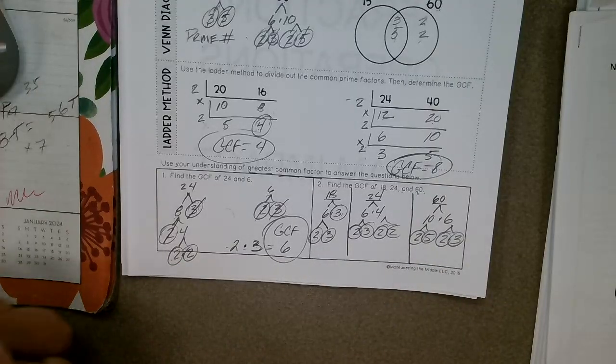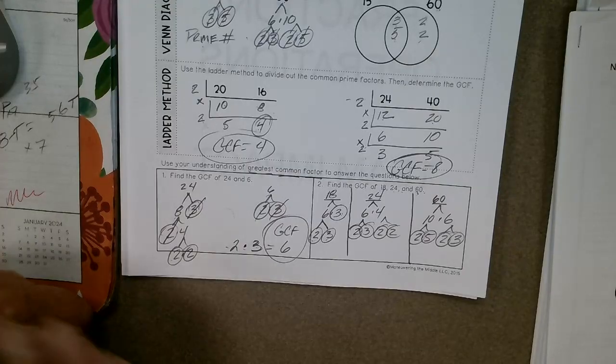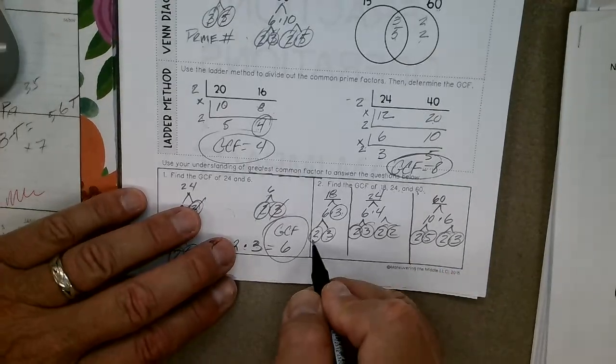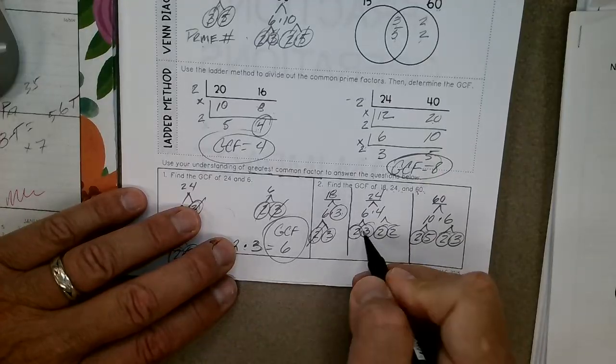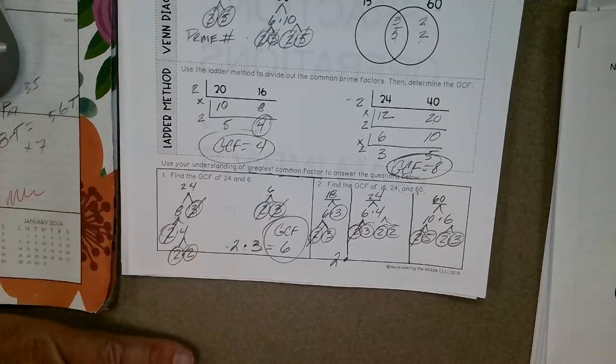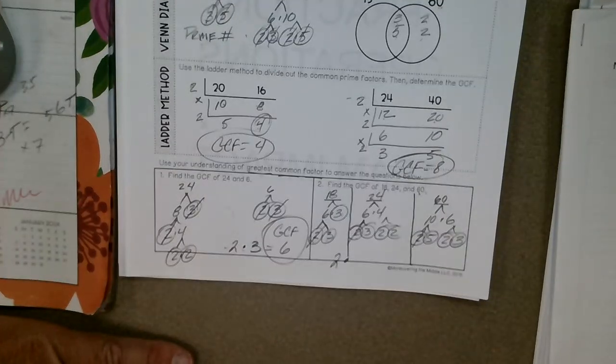So now I'm looking for numbers that appear in all 3 lists, that are common in all 3 lists. So let's start with a 2. I see 1 there, 1 there, 1 there. I write it down and put a dot. The dot means to multiply.